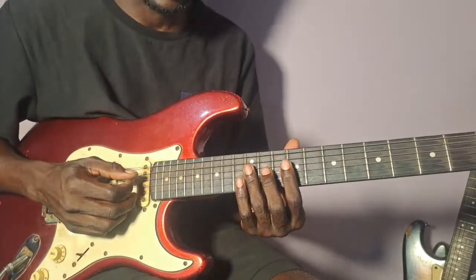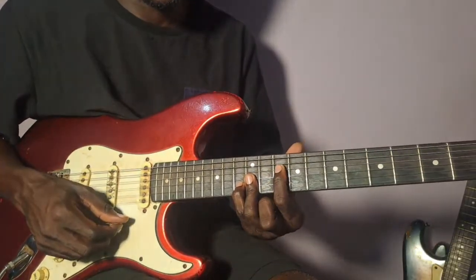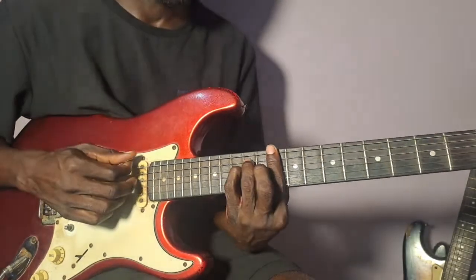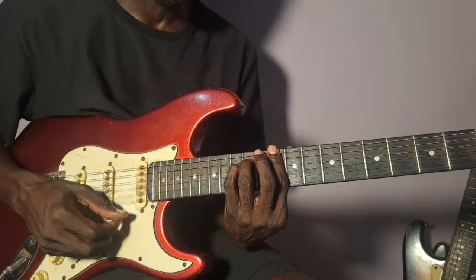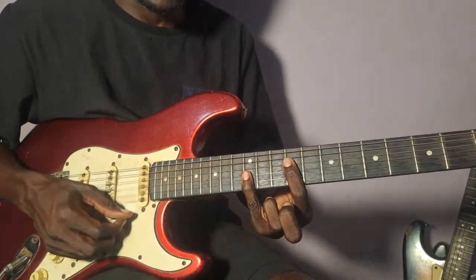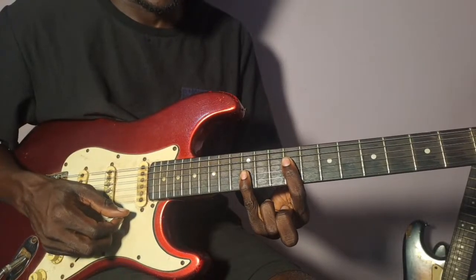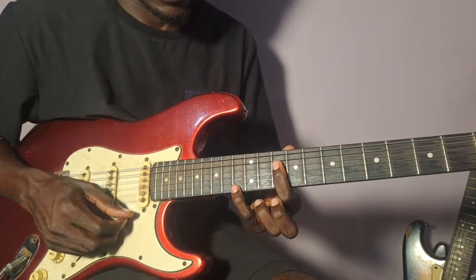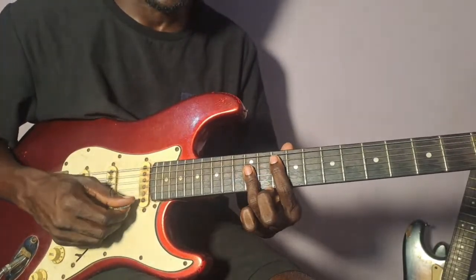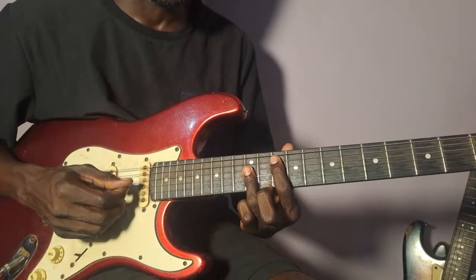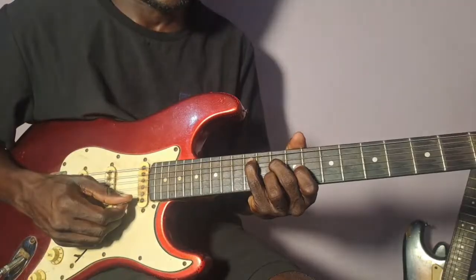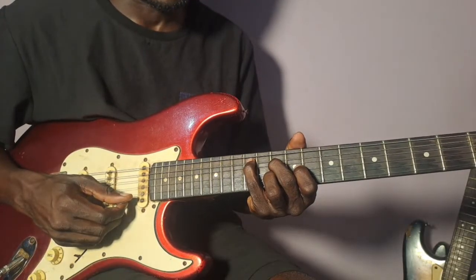Then the chords: do, that's C major; Re, D minor; Mi, E minor; Fa, F major; So, G major; La, A minor.